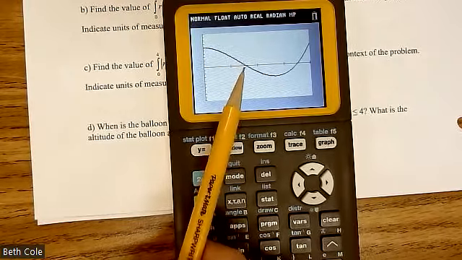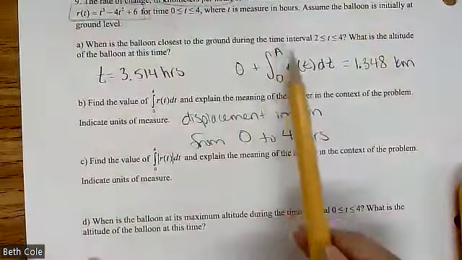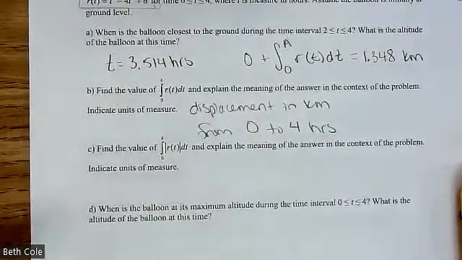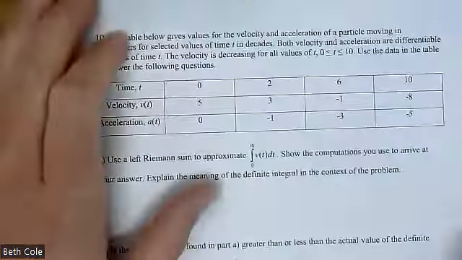You calculate this one, store it, and then go from 0 to A. It'll tell you how far in the air it is. Okay, so D is the exact same thing as A, because I want to have time to look at the last one because it's a table problem.